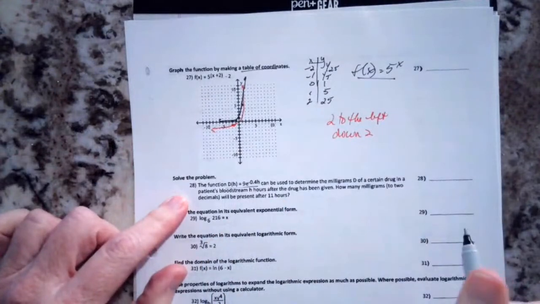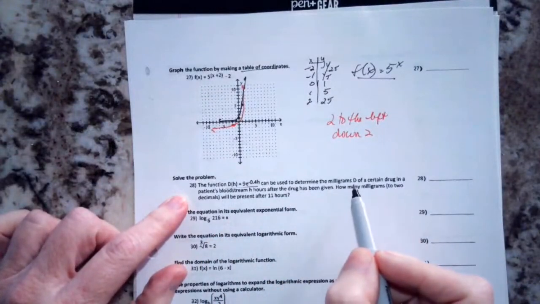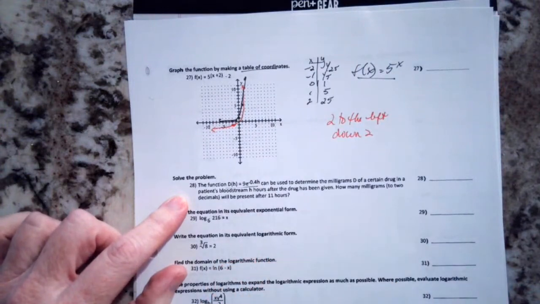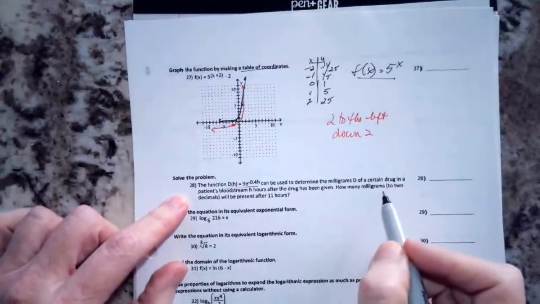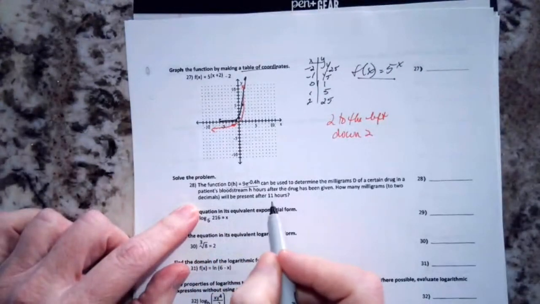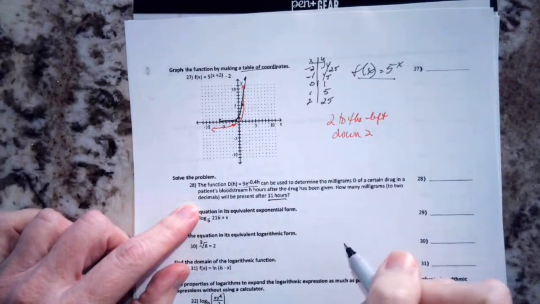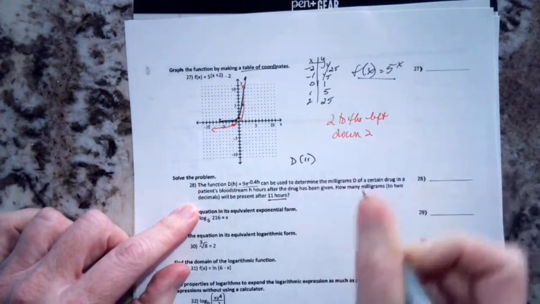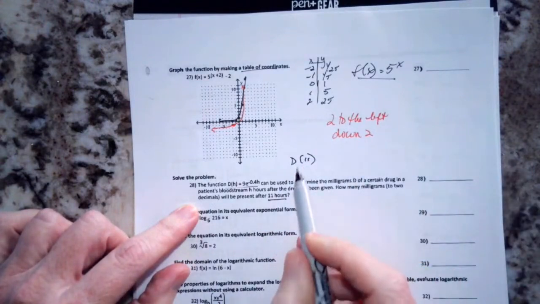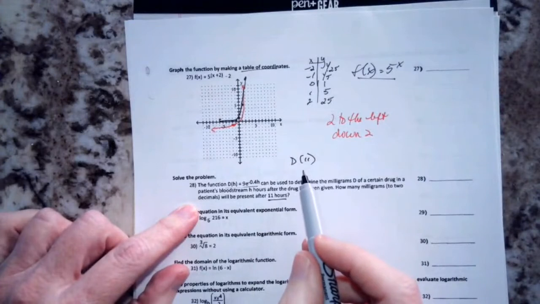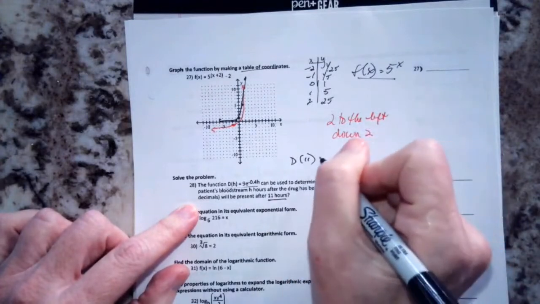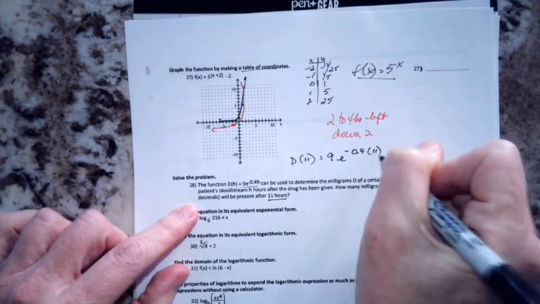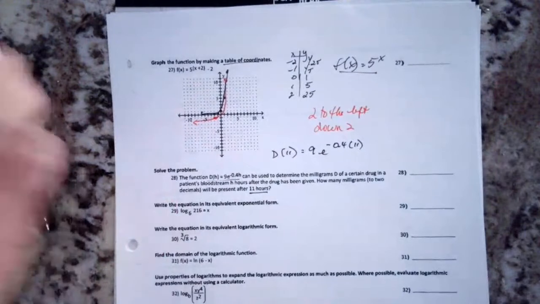There's the formula we're going to use. It can be used to determine the milligrams D of a certain drug in a patient's bloodstream H hours. H will stand for the hours after the drug has been given. How many milligrams to 2 decimals will be present after 11 hours? So they tell you that hours is 11. We'll plug in 11 right there. So we've got D of 11. We're going to find out what the milligrams are when we've got 11 hours later. How many milligrams are in the patient's bloodstream 11 hours later? Equals 9 times e to the negative 0.4 times 11. So it is absolutely just a plug-in.